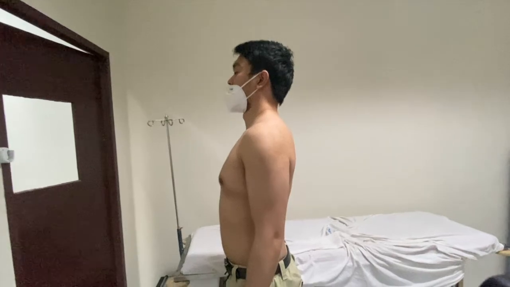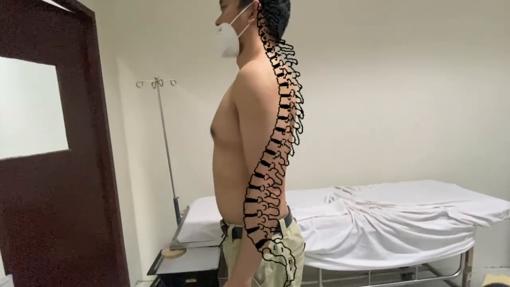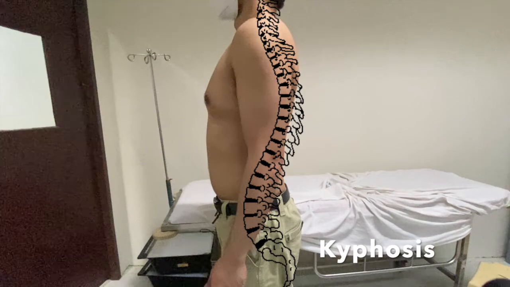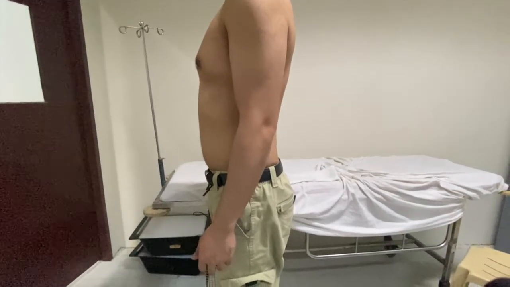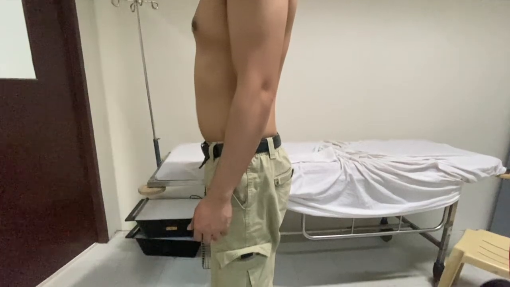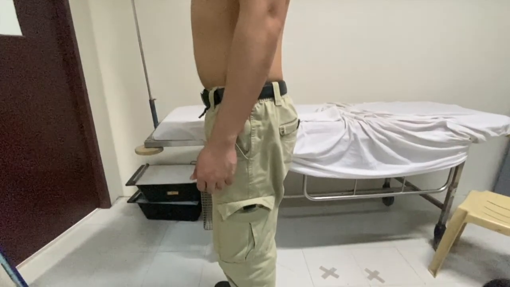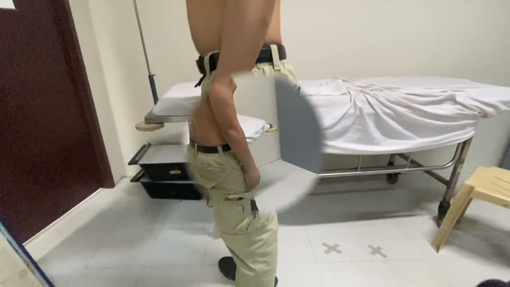Thoracic spine should naturally have some degree of forward curvature called kyphosis. An excessive forward curvature of the thoracic spine results in a deformity known as hyperkyphosis. This deformity can significantly impact a patient's physical function and quality of life.